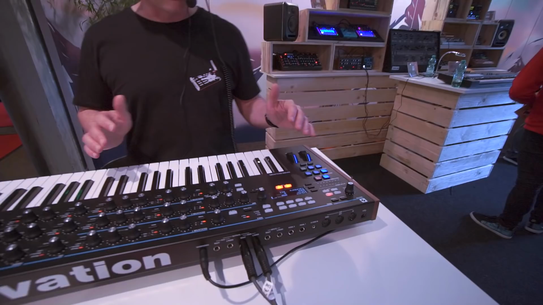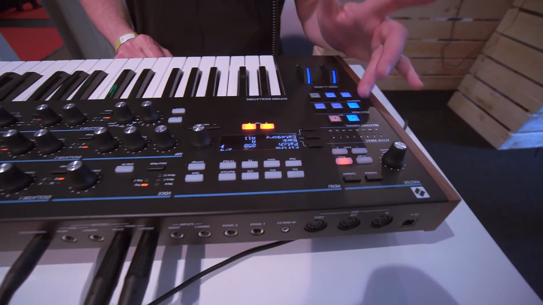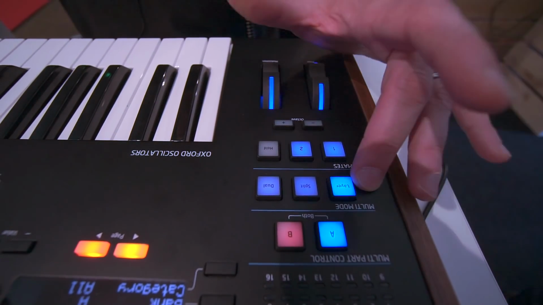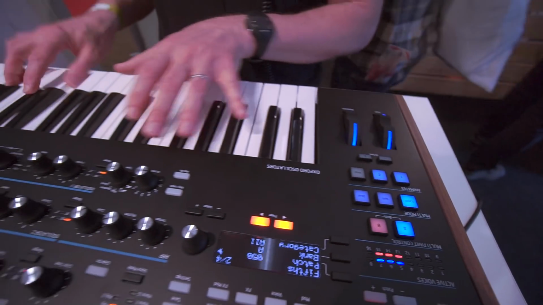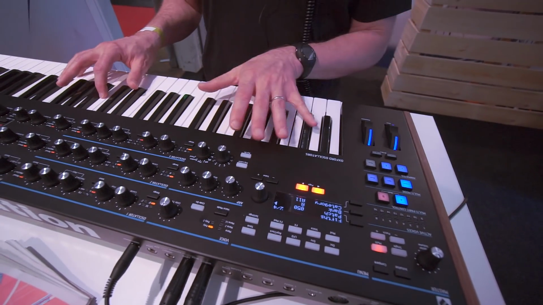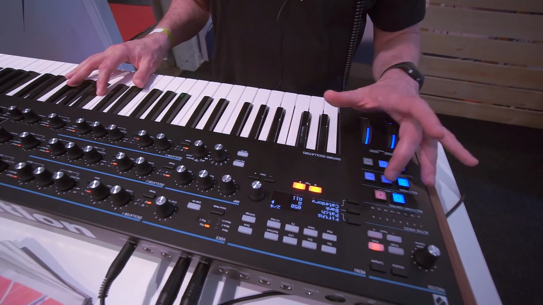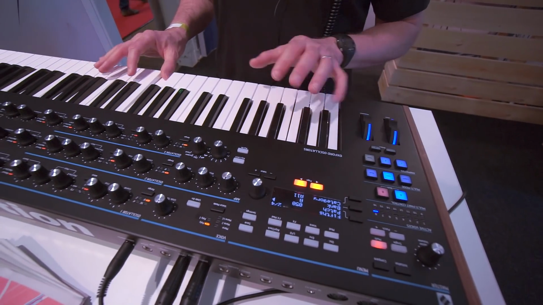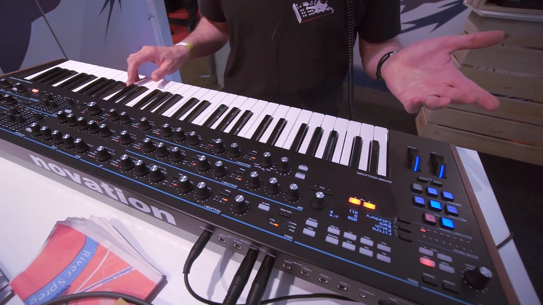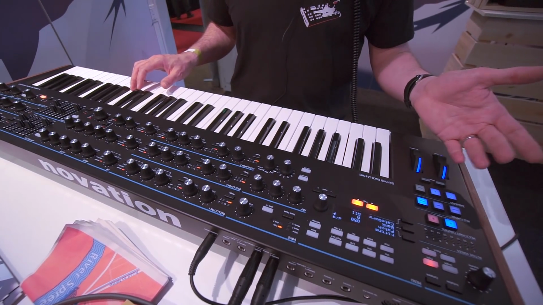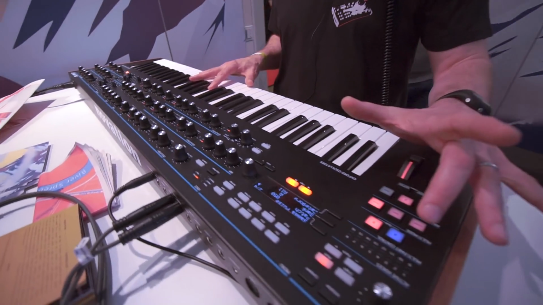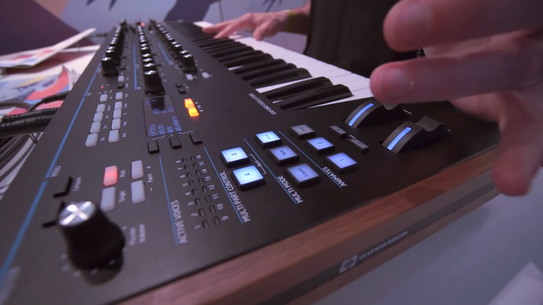In the multi-mode, we've got some performance controls that allow us to just play the performances or the multis as a layer. So when you're playing the keyboard, I'm playing both layers A and B simultaneously. I can split the keyboard. So on one side of the keyboard, I'm playing layer A, and on the other side, I'm playing layer B. Or I can put it into dual mode, where I'm playing from the keyboard either layer A or layer B, or I can play both.